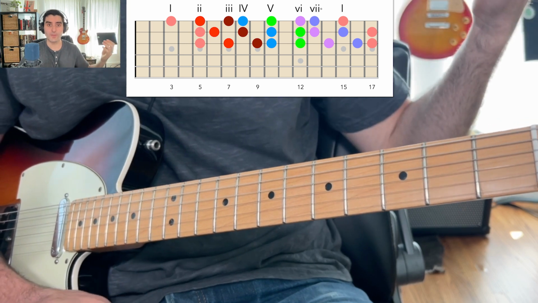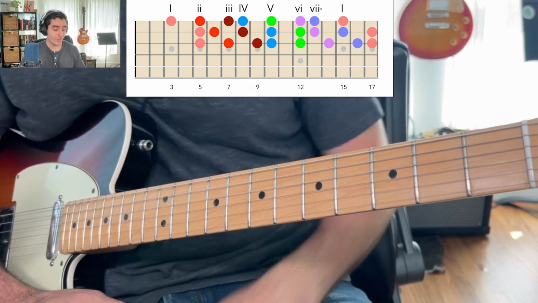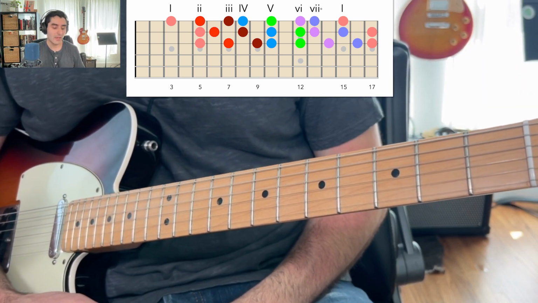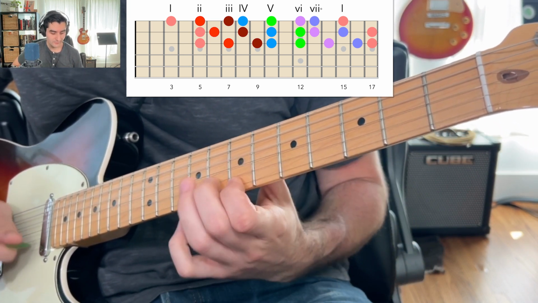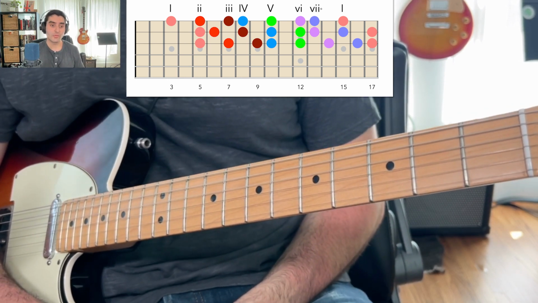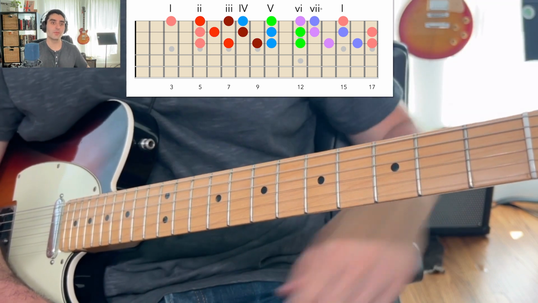There was a lot of improvising there, right? I was changing the rhythms. I was changing the order of the notes in each of those arpeggios. Sometimes I was trying to slide like this sort of idea a couple times. So there's a lot of improv going on there. So now we're actually getting into making music.